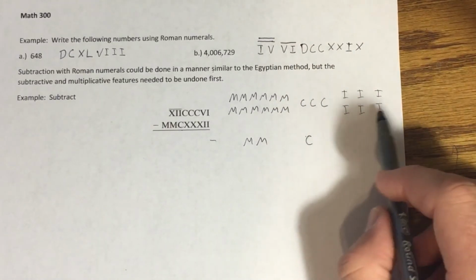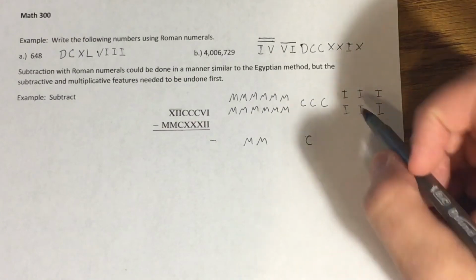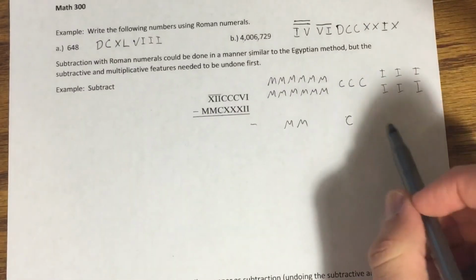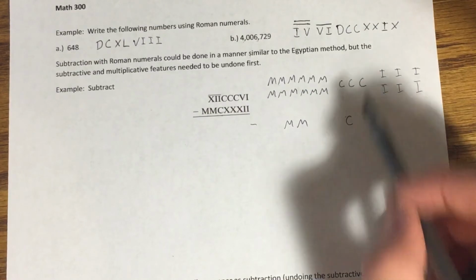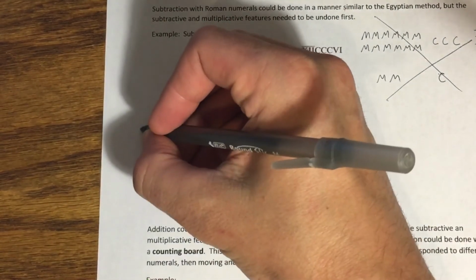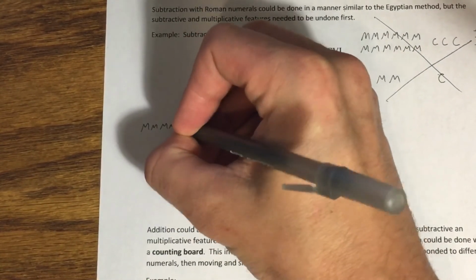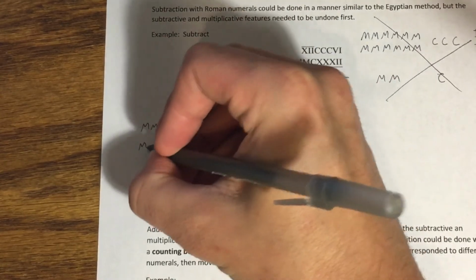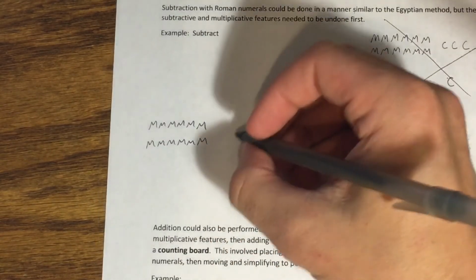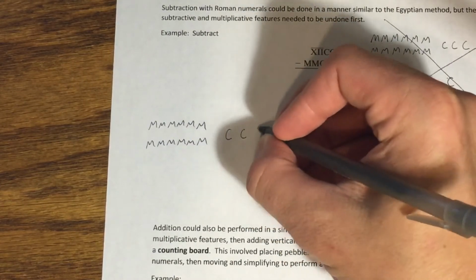One thing I didn't really account for here, which I should have, is to leave myself some space. I'm actually going to redo this. I wanted to leave some space because I didn't have any 10s here. So let me try this again. We're going to do 12 M's. 1, 2, 3, 4, 5, 6. 1, 2, 3, 4, 5, 6. 3 C's. 1, 2, 3.